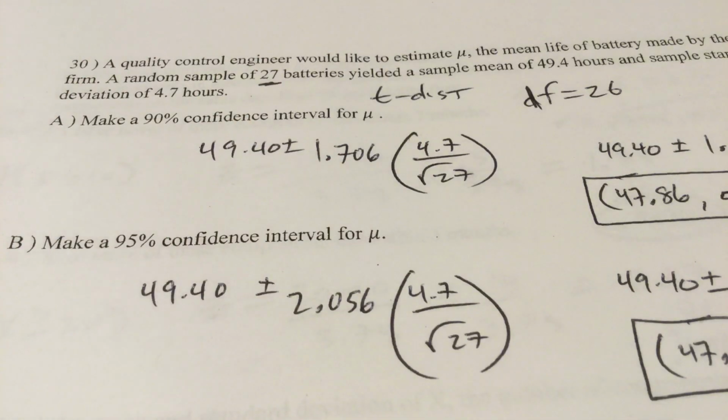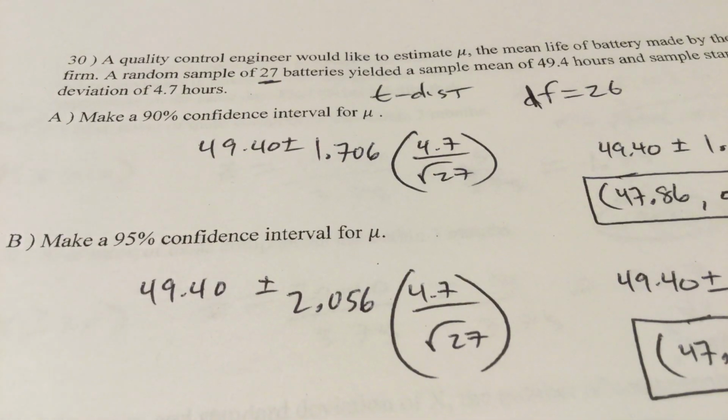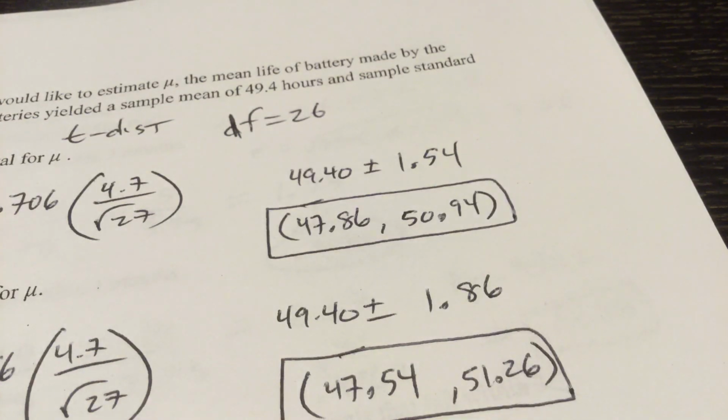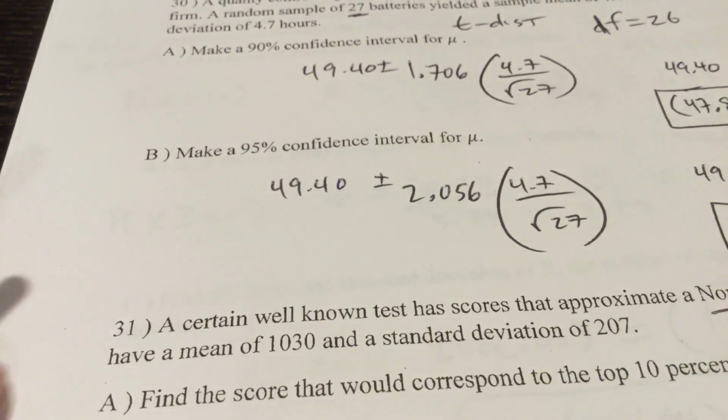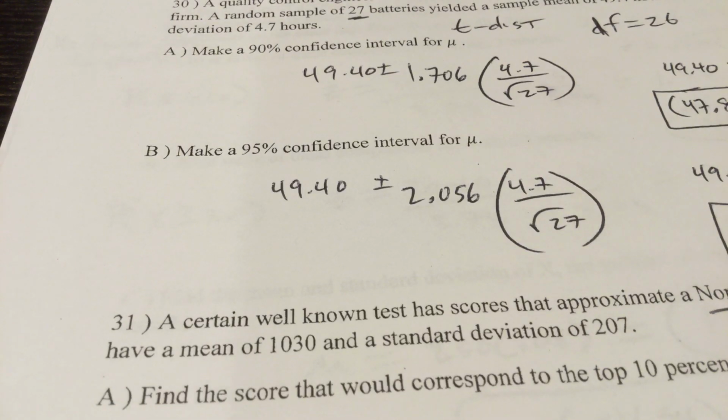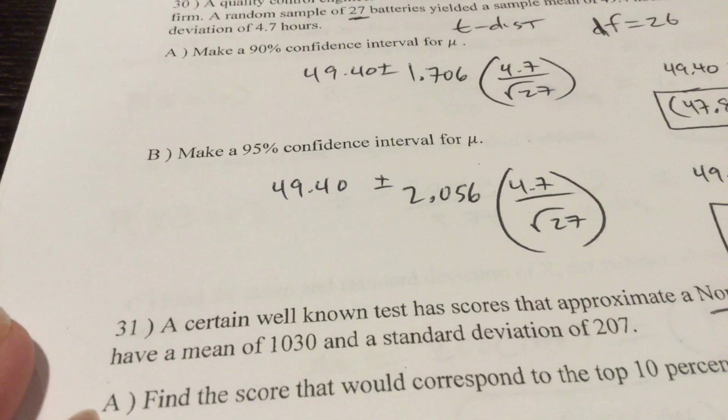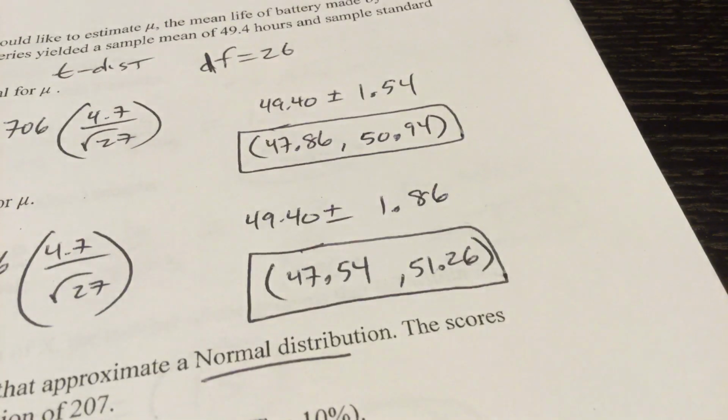Okay, 4.7 divided by the square root of actual n, 27. There you go. For a 95% confidence interval for Z, it's 1.96, so it makes sense it's a little bit bigger here. 2.056, please know how to read that. There is your confidence interval.